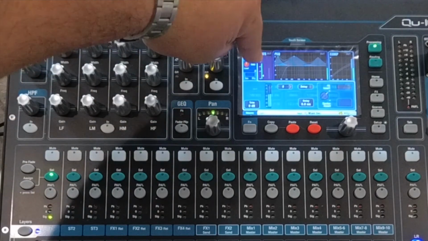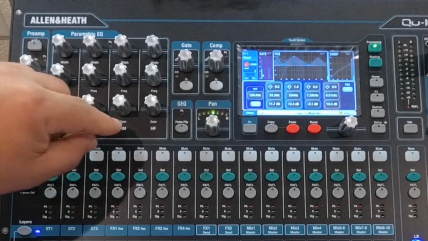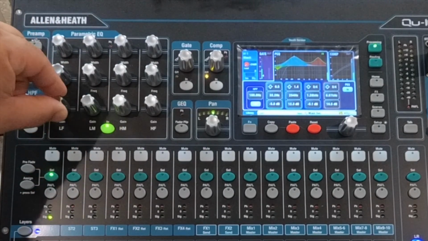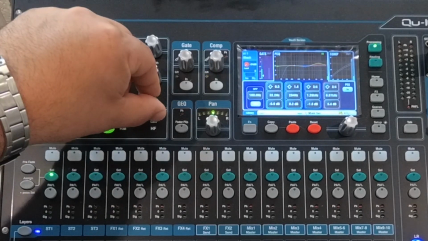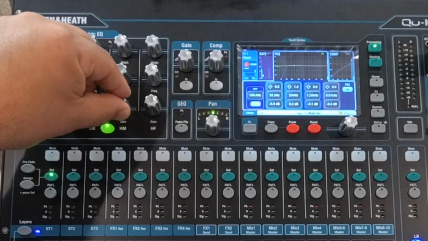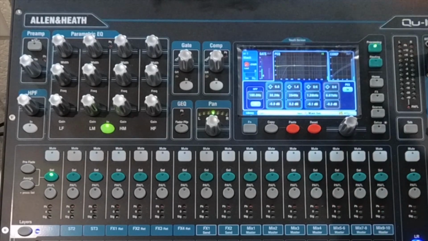So let's go back to stereo channel 1. I'm going to cut everything down. I'm going to get our EQs, make it flat again. Because this is using the knobs, because some people are knob people, they like to use knobs. Some people don't, so I'll show you how to do the same thing we did here simply using the touch screen.